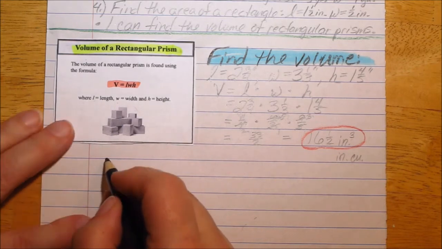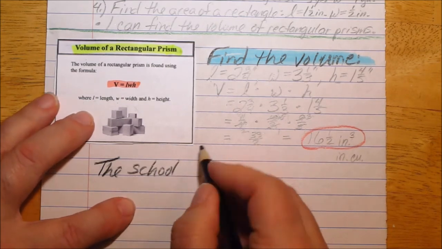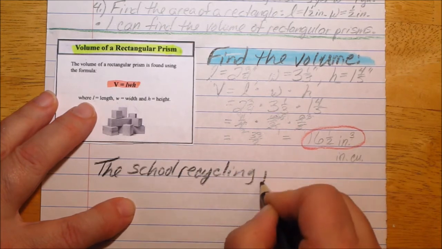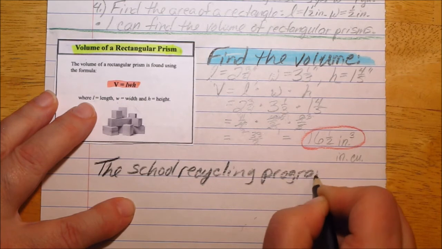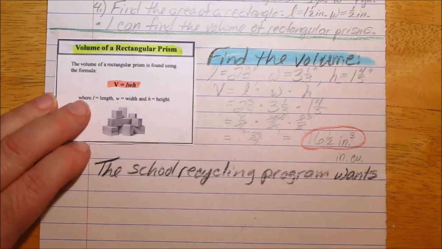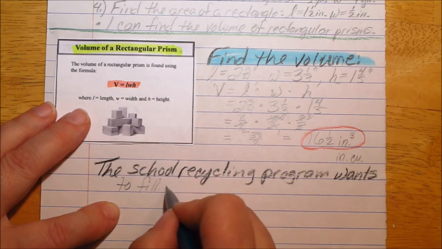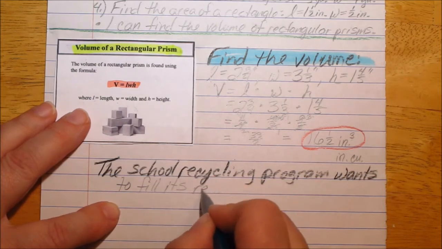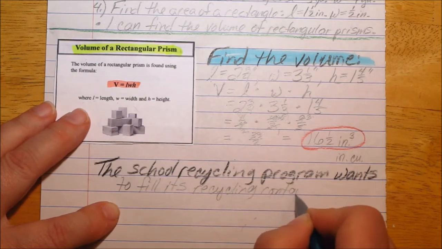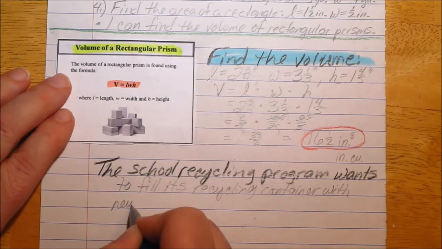So, the school recycling program wants to fill its recycling container with newspapers.